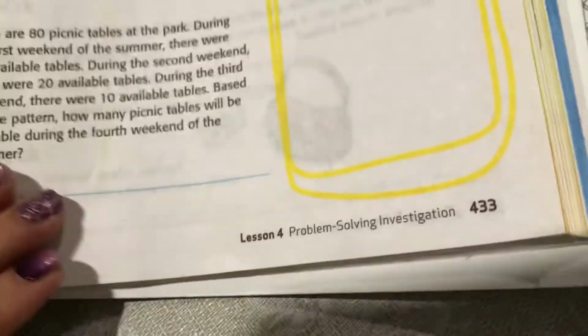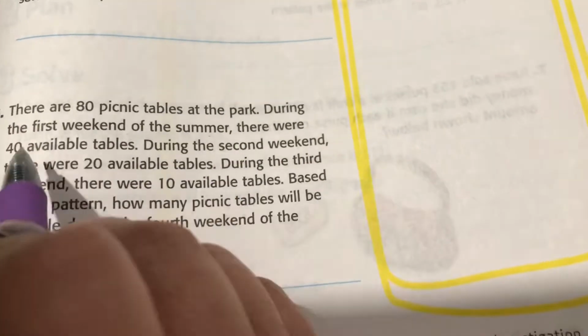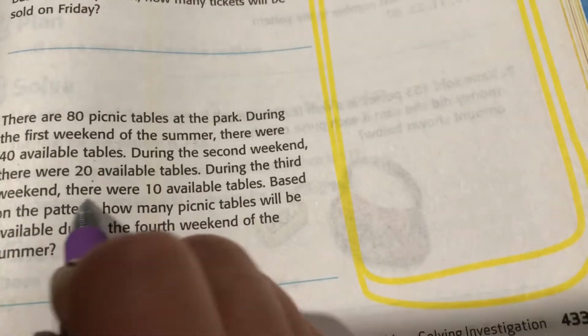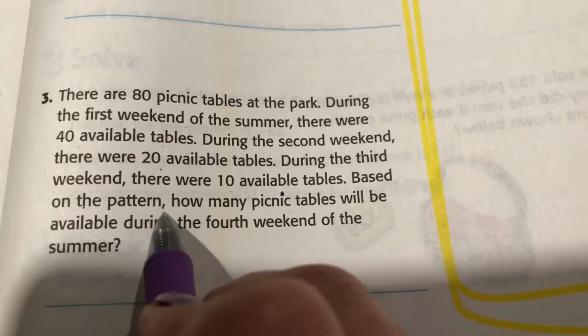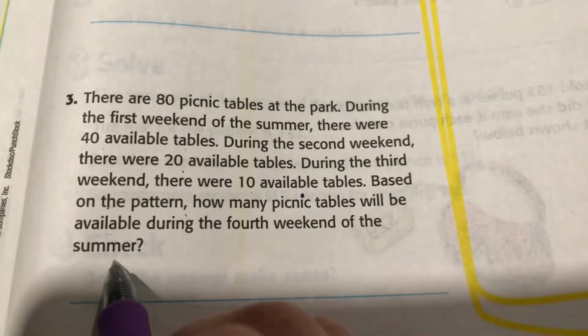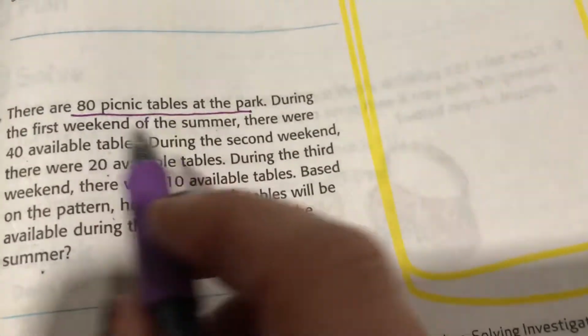So again, read them. There are 80 picnic tables. This one's kind of long, so let me help you with this one. 80 picnic tables at the park. During the first weekend of the summer, there were 40 available tables. During the second weekend, there were 20 available tables. And during the third weekend, there are 10 available tables. Based on the pattern, how many picnic tables will be available during the fourth weekend of the summer? So you're at a park. The total number of picnic tables are 80.